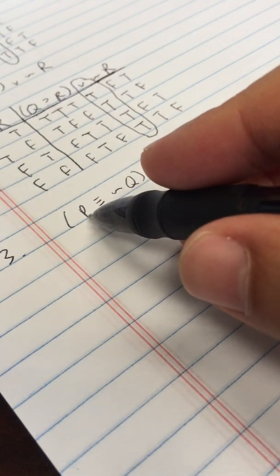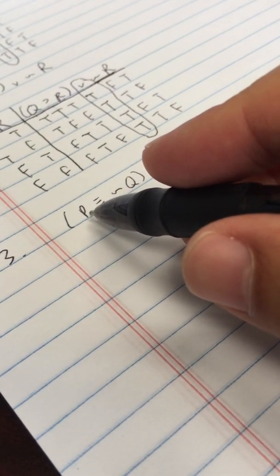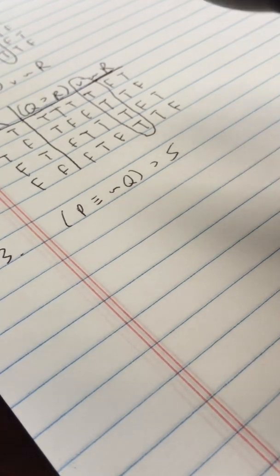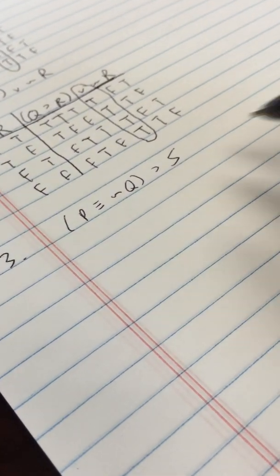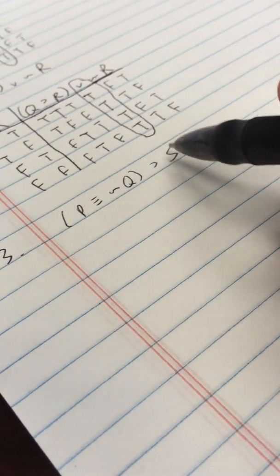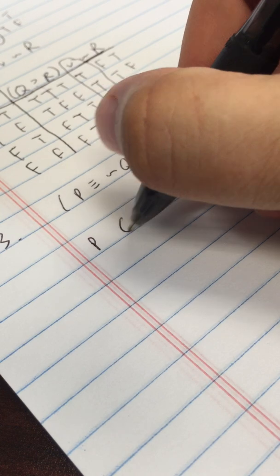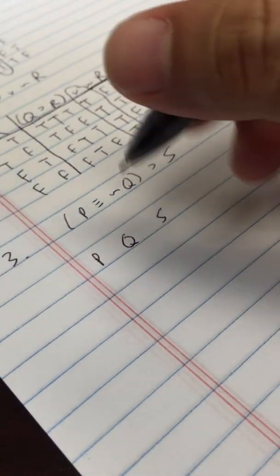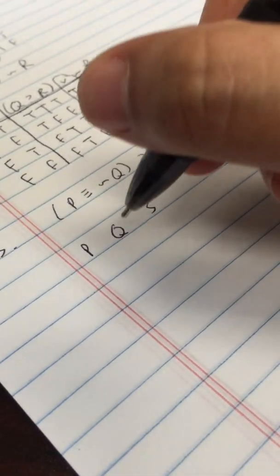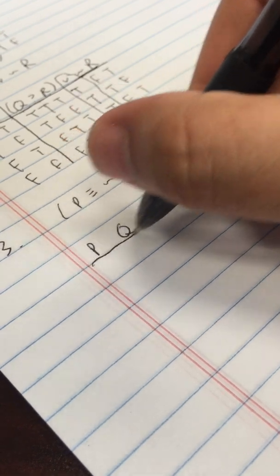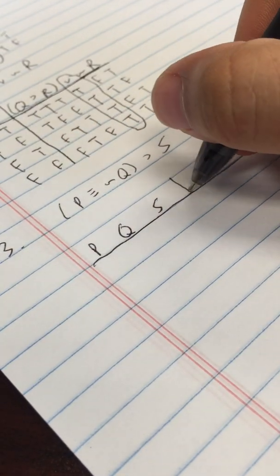If P, if and only if not Q, then S. So now I have three simple statements, P, Q, and S. That means I'm going to need 2 to the power of 3, or 8 rows. So I'll write down my simple statements, P, Q, S. And I hope I have enough rows down here, because I'm going to need room for 8.